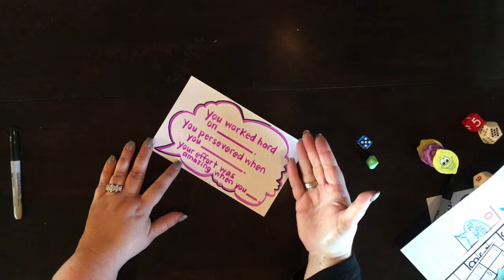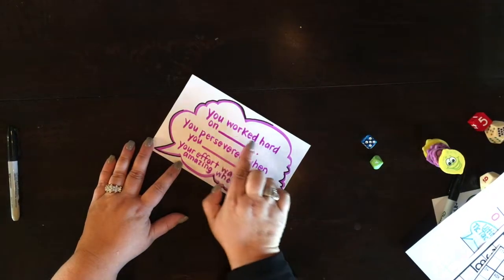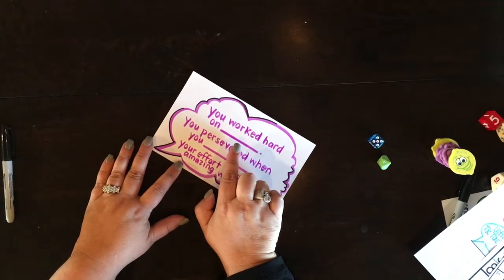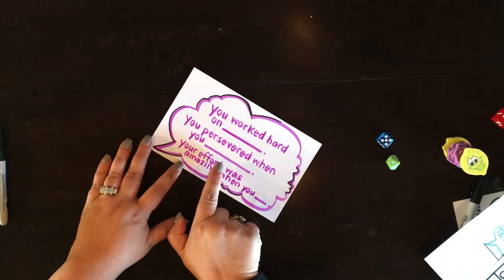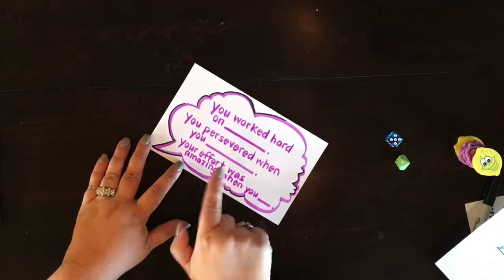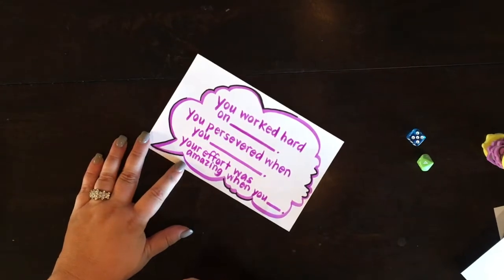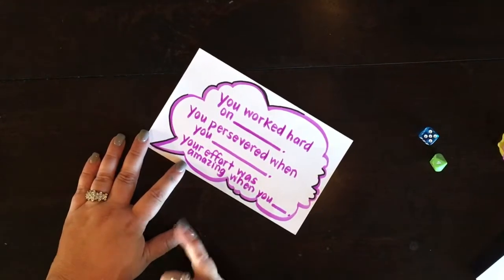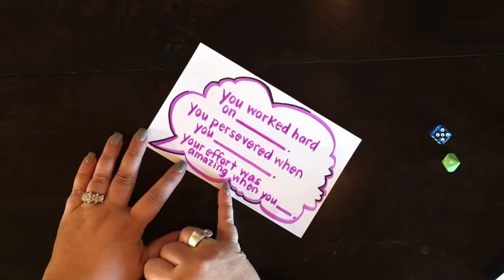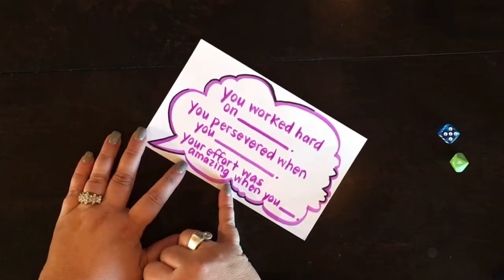We also want to provide specific feedback. You worked hard on your sums while playing tic-tac-toe today. You persevered when you had 3 tie games in a row and had to wait to finally place the last number to receive tic-tac-toe. Your effort was amazing as those numbers got more difficult for you.